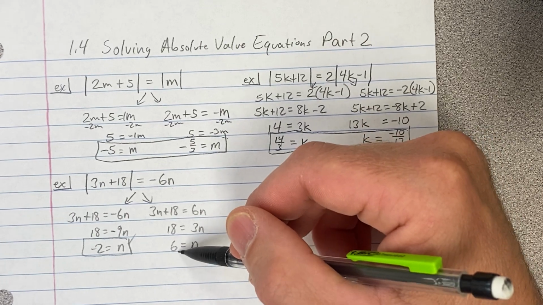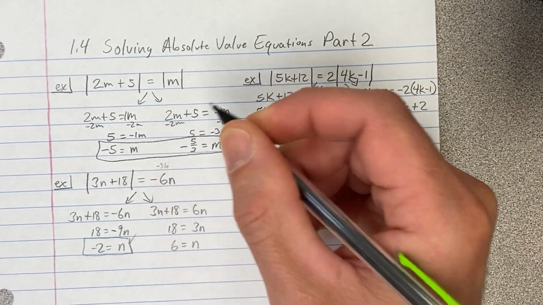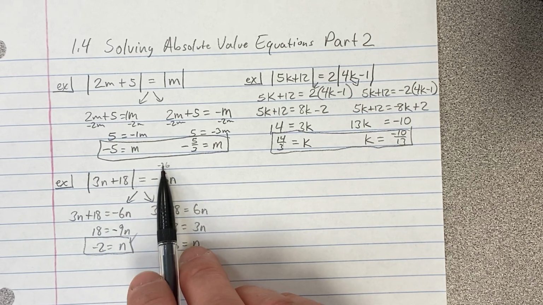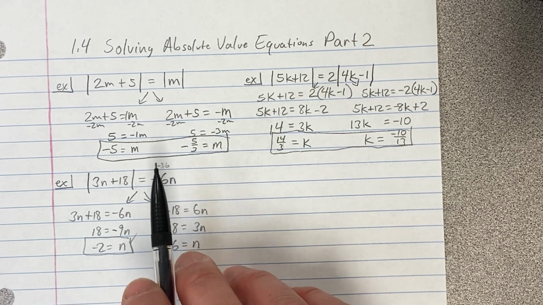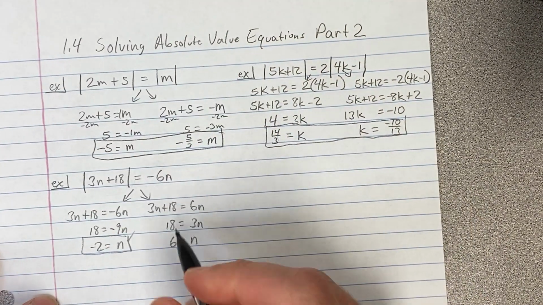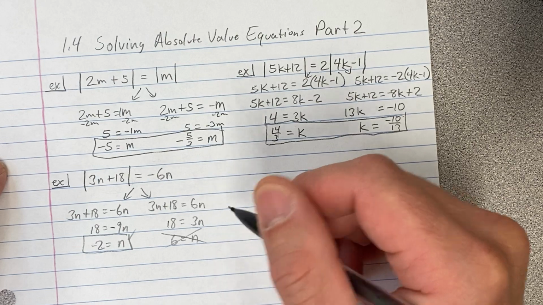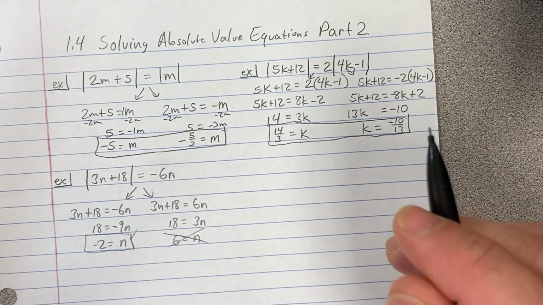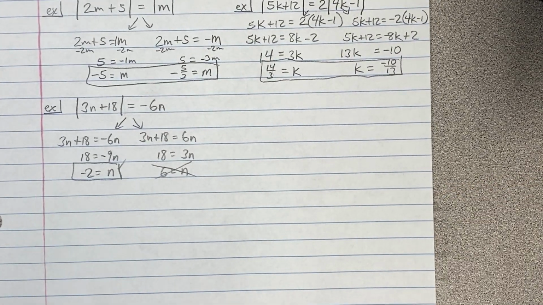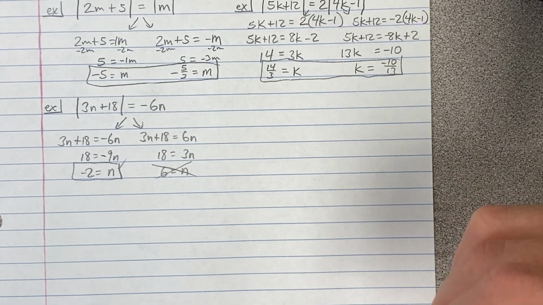But check out 6. 6 times negative 6 is negative 36. Can an absolute value bracket ever equal a negative 36? No. So what you've just been exposed to is something called an extraneous solution. So let's talk about it. An extraneous solution is an apparent answer that does not satisfy the original equation.